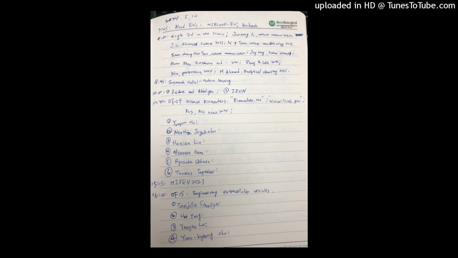EVs were isolated according to the standard differential centrifugation method. Then, it was confirmed that EVs were properly collected by nanoparticle tracking analysis and cryogenic electron microscopy.